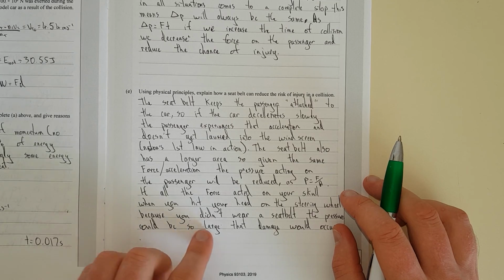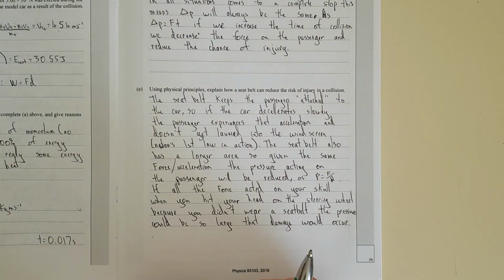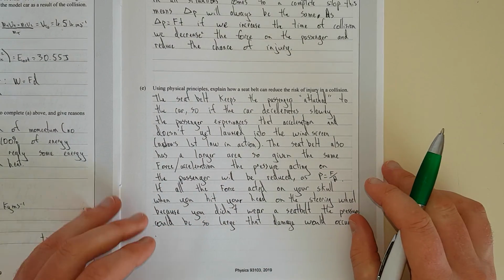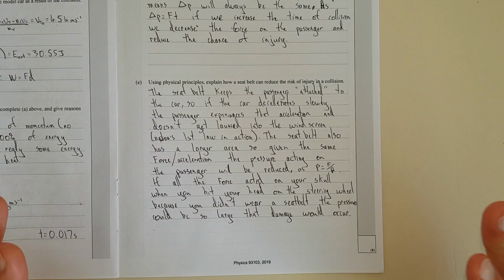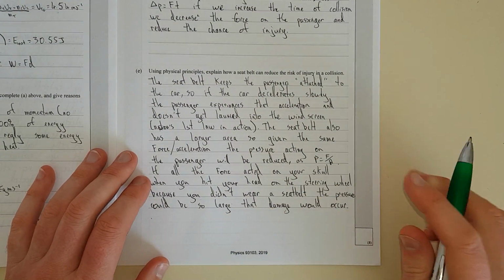That's why you have an airbag, which increases the area, and it also crumples a little bit. So there's that in it as well. But it also increases the area a lot, so it covers your body. Maybe I should have talked about that as well. But they're all things to think about.